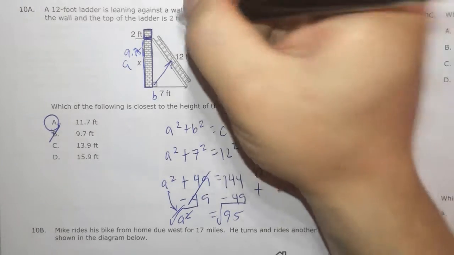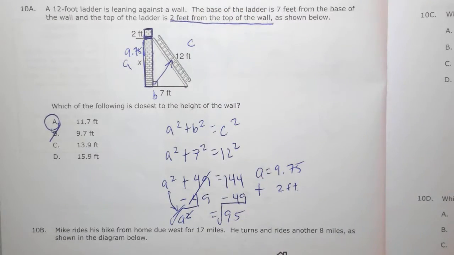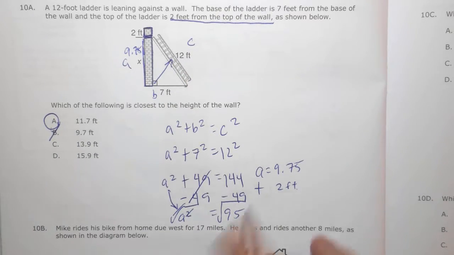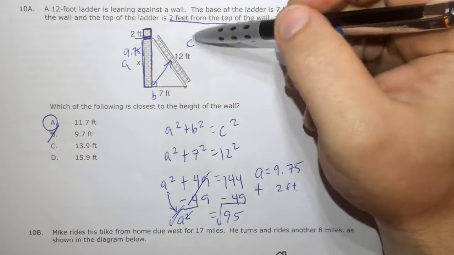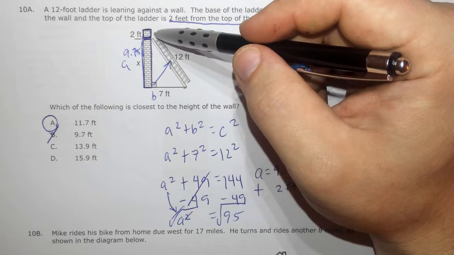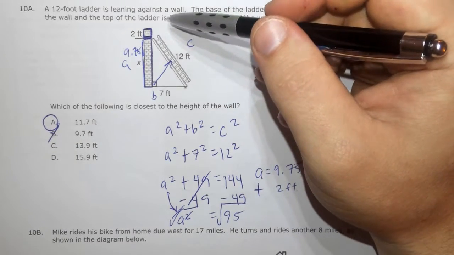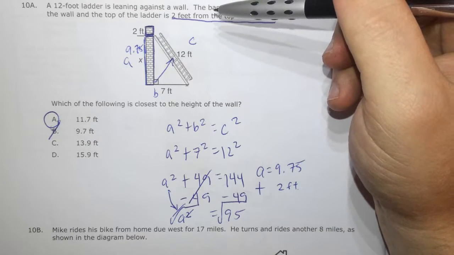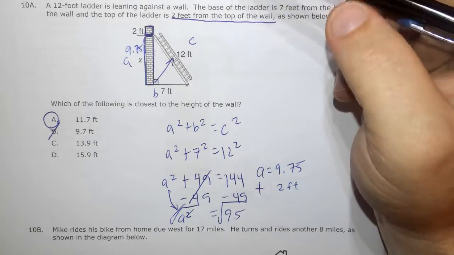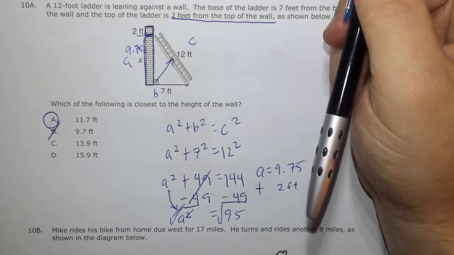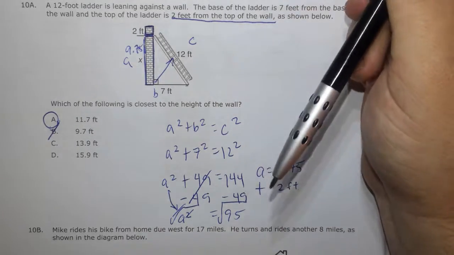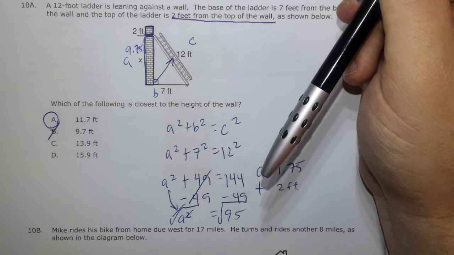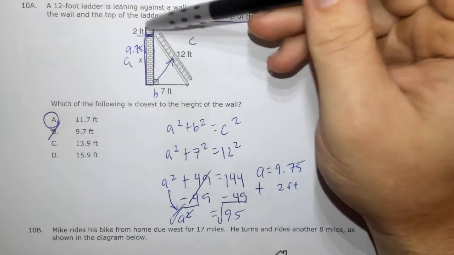The top of the ladder is 2 feet from the top of the wall. Details, details, details. Really important that you read and you understand, because one day, for example, in real life, if you're doing construction and you don't account for something like this, you're either going to build something wrong and waste a lot of money and time knocking it down and rebuilding it, or you're going to make something that's not safe. You might not realize you didn't account for that, and then all of a sudden the integrity of the structure is not safe. So many different examples of how this could come into play.